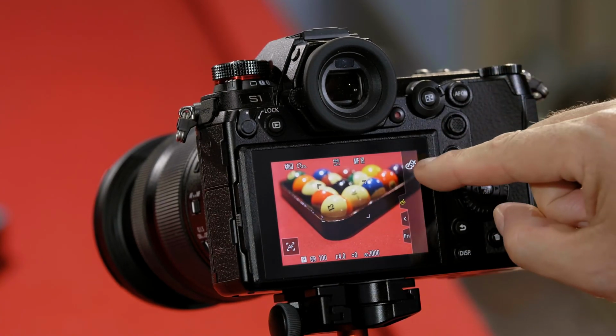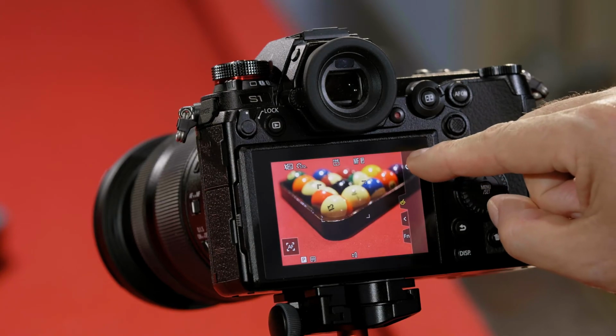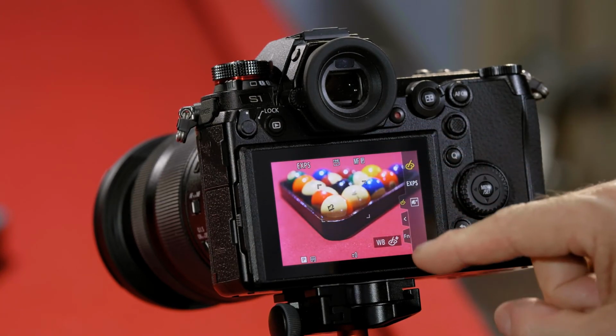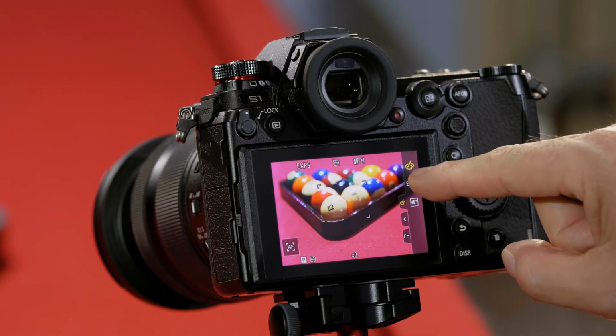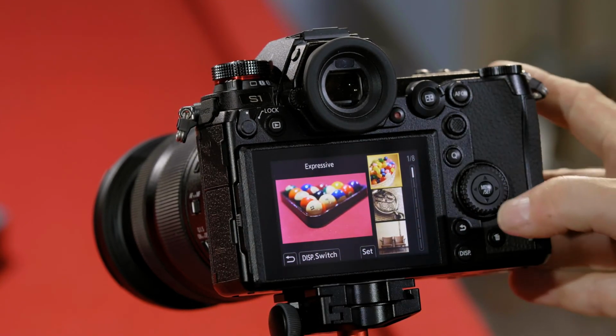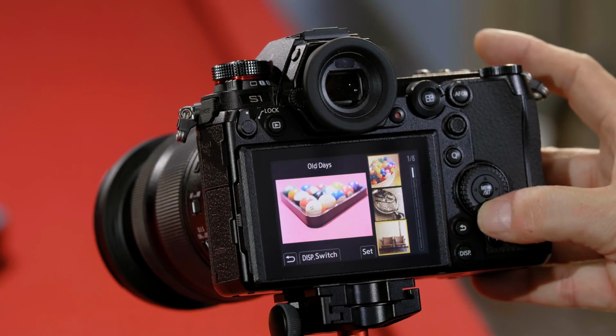This turns on my expressive filters. If I touch that, they're off right now. There's an X on the symbol. I touch that, and that turns them on, which, as you notice, changed the color of the screen because I'm applying the expressive filter. Now to see the different filters, I can touch expressive. Now I can go through the different filters.